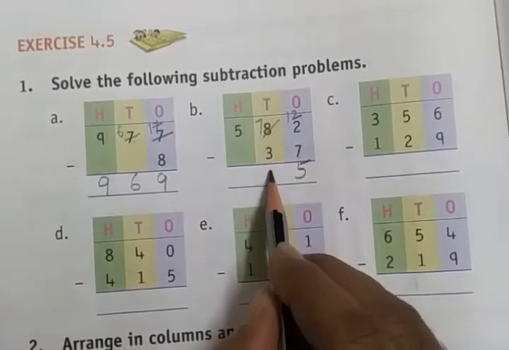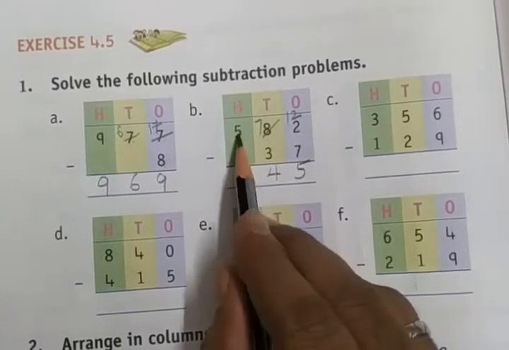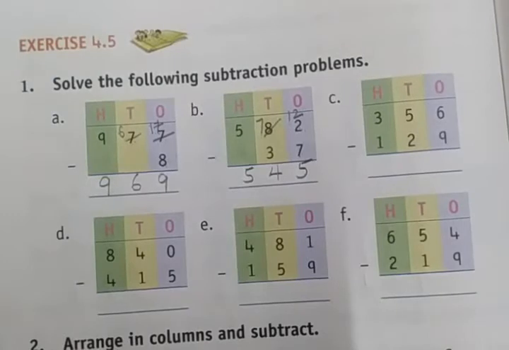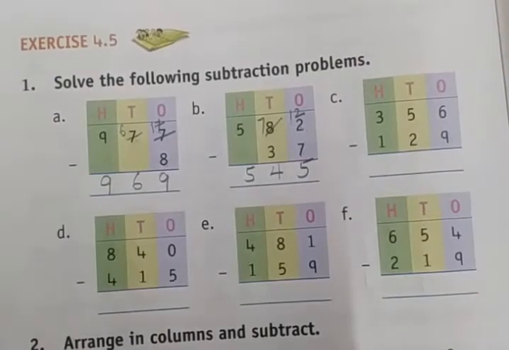7 minus 3 is 4. Below 5, 0 is there. Write down 5 as it is. Okay, this is how we need to solve this.